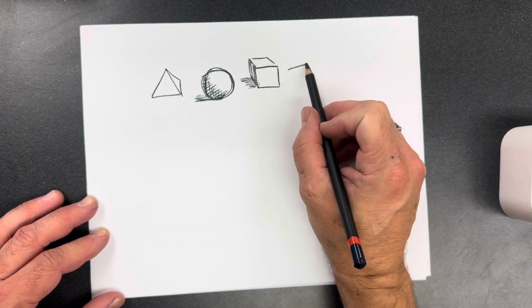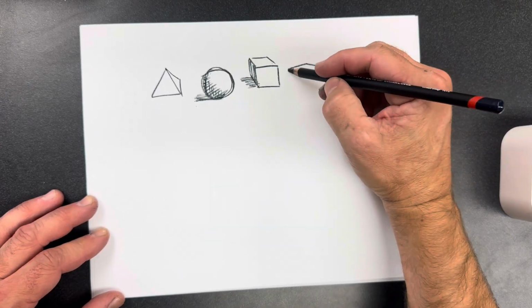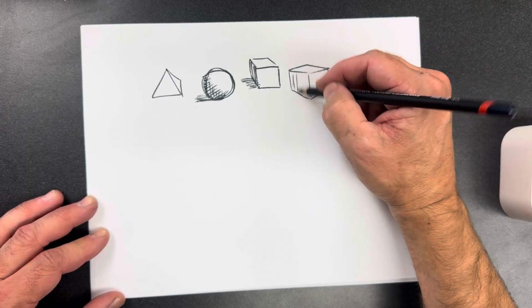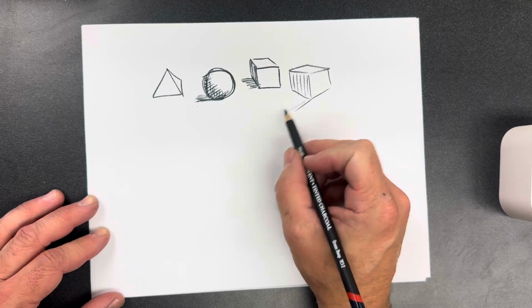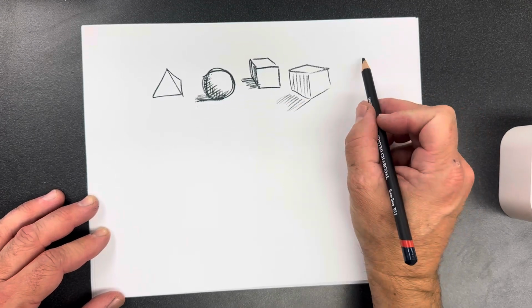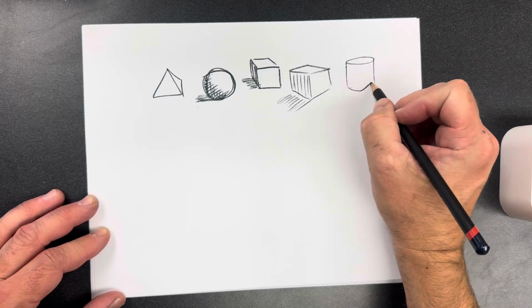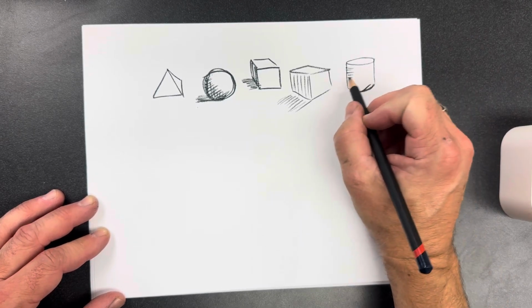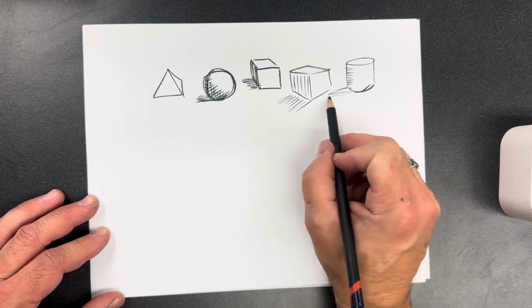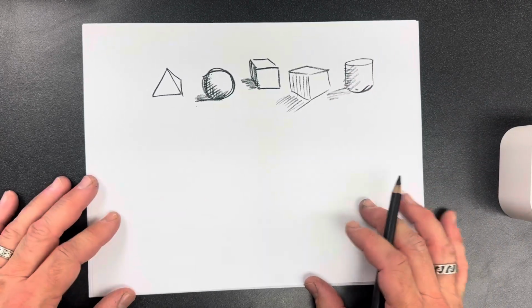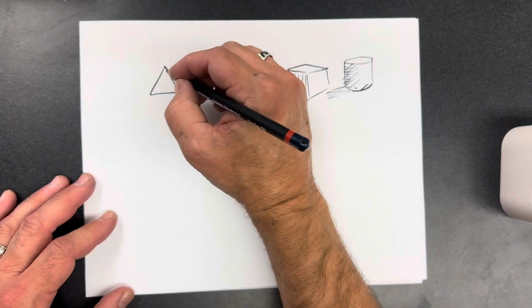We took a diamond, turned it into a cube, shaded one side. We took an ellipse, turned it into a cylinder, put some shading on one side. And we've done lots of other things.